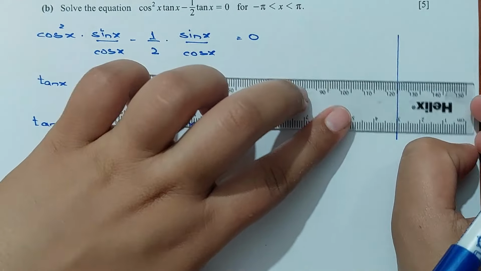Now let me simplify this. We have 256 minus 256 divided by 3 and minus 192. This is minus 64 over 3. Next bracket, let me solve. We have 64 minus 32 divided by 3 and minus 96 only. Minus 128 over 3, and this minus becomes plus, so plus 128 over 3.